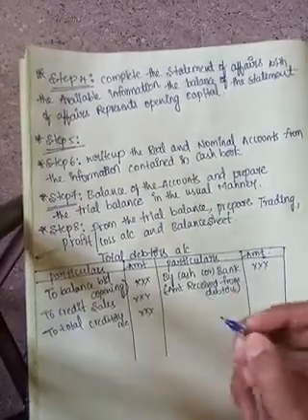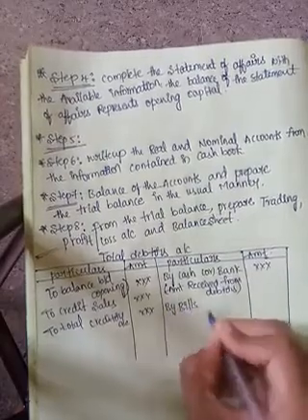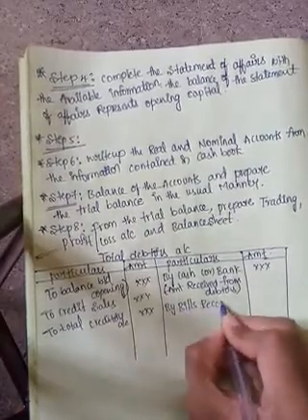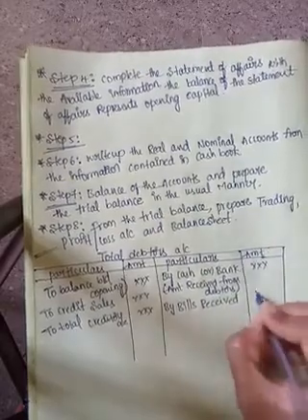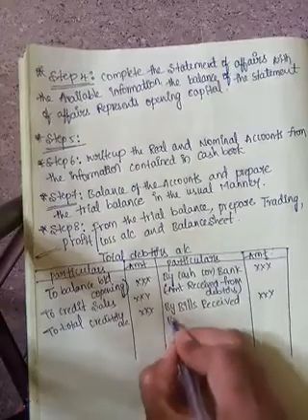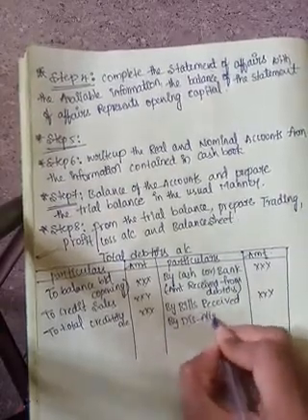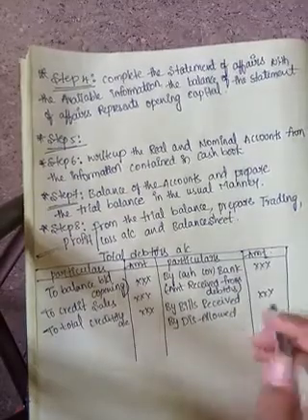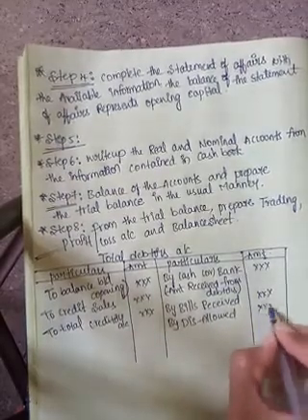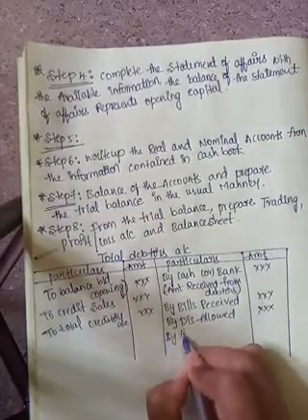Next is by bills received, by discount allowed, by bad debts.